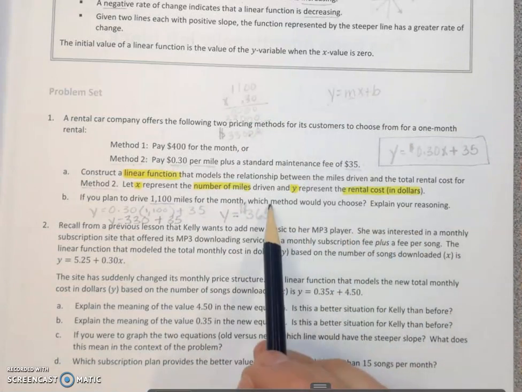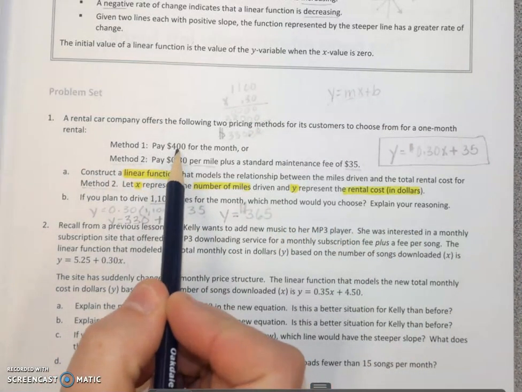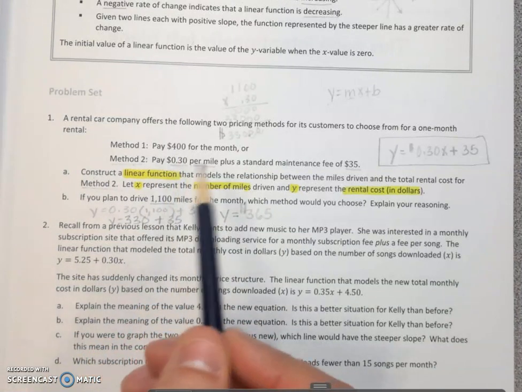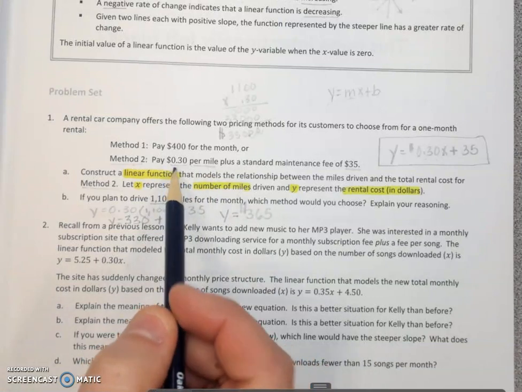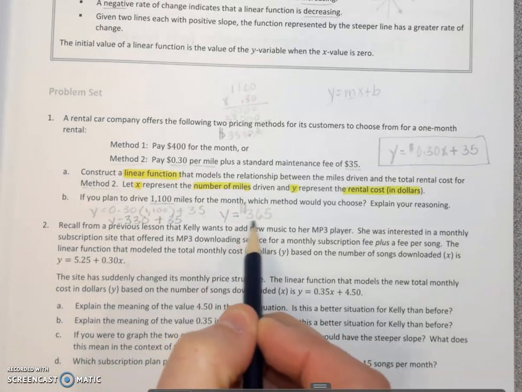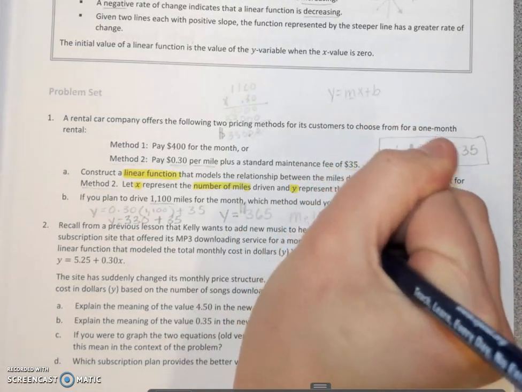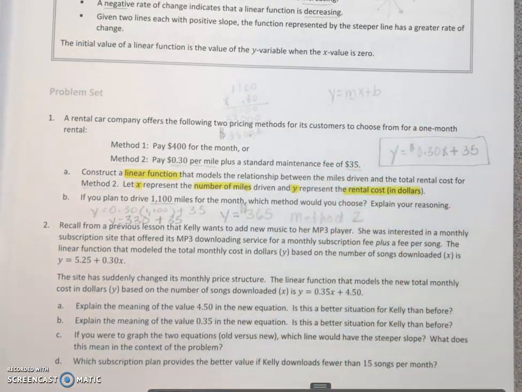So, which would you choose? It wants to know, would you pay $400 a month, or would you pay $365 a month? Well, you guys, unless you're made of money and you have a money tree in your backyard, you're going to want to spend less, always. So you would want to do method 2, $365. No brainer.